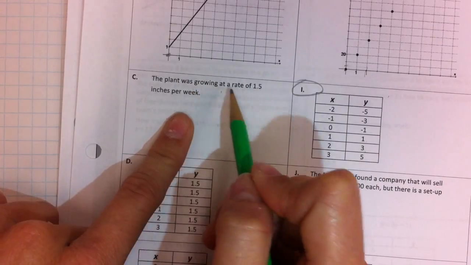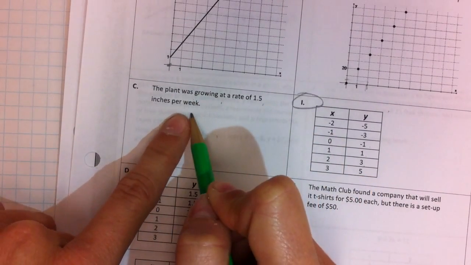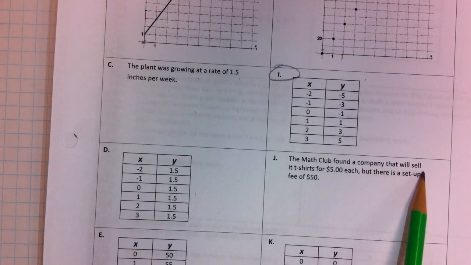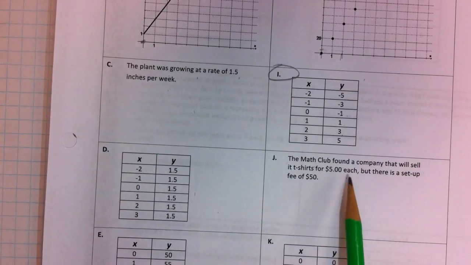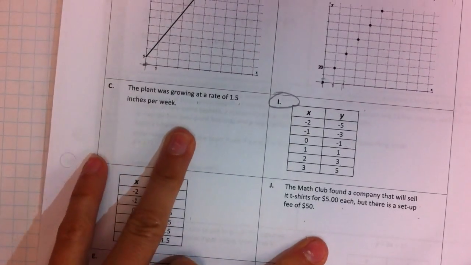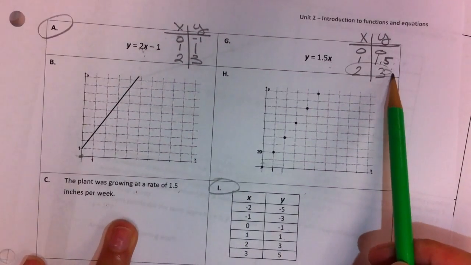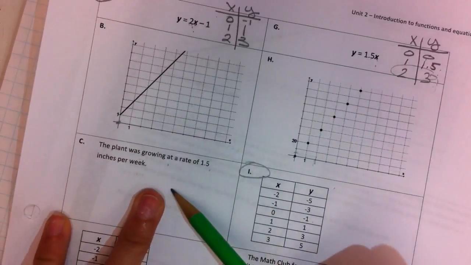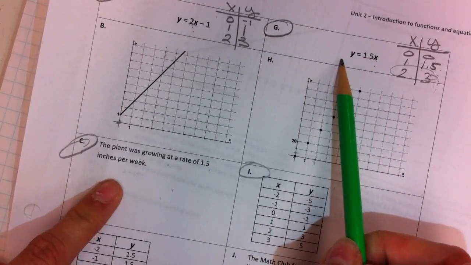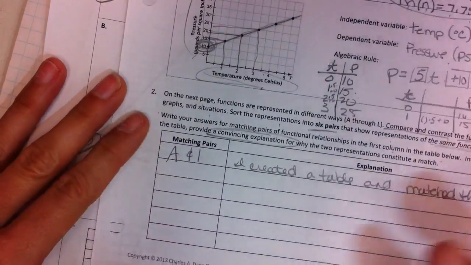Either the plant was growing at a rate of 1.5 inches per week, or the math club found a company that will sell t-shirts for $5 each, and there's a setup of $50. Well, out of those two, which one makes more sense for this one? Obviously C. So you've got G and C matching up. So let's go ahead and write that on our answer sheet.